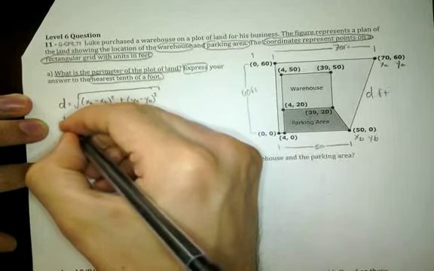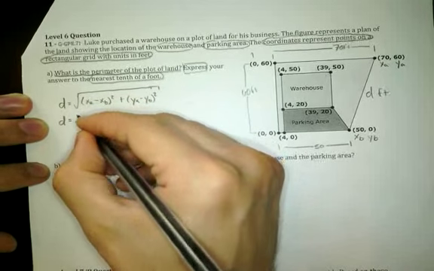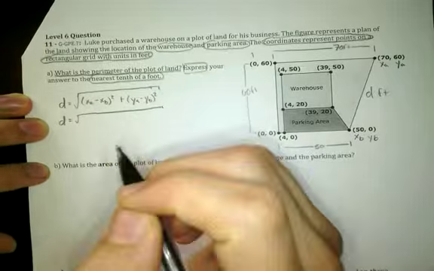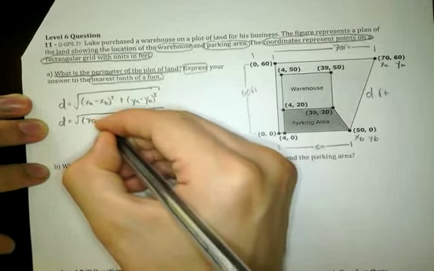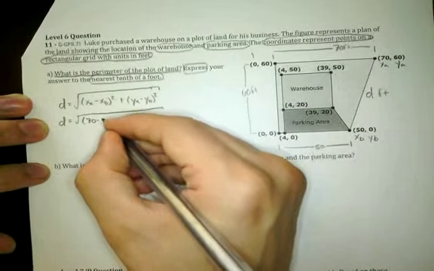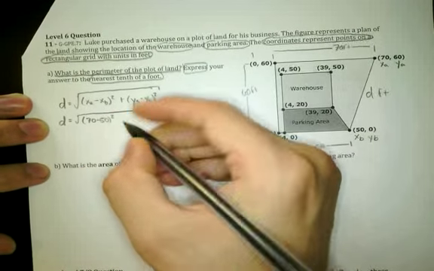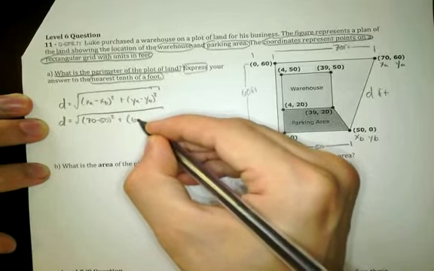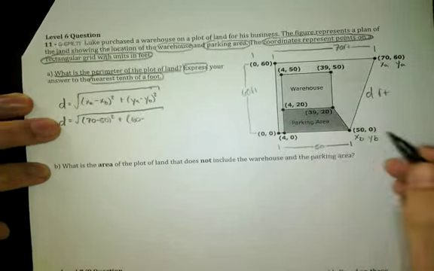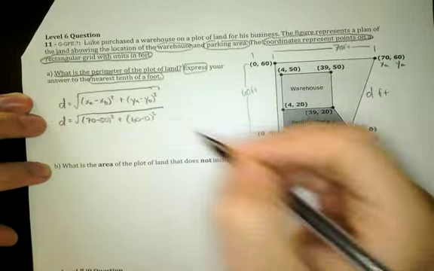In this case, that is d is equal to the square root of (70 minus 50) squared plus (60, which is ya, minus 0, which is yb) squared.